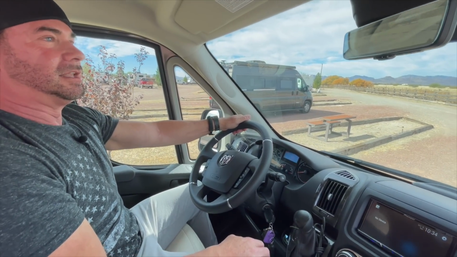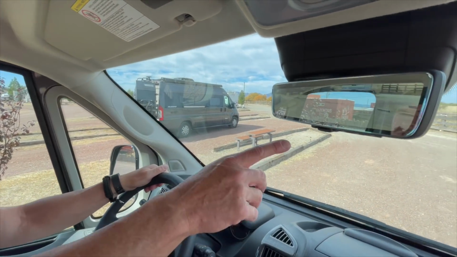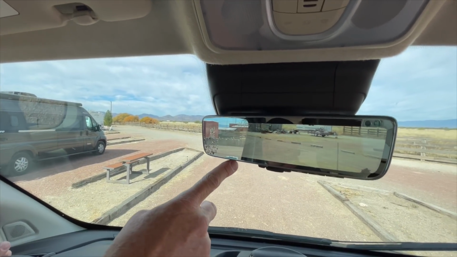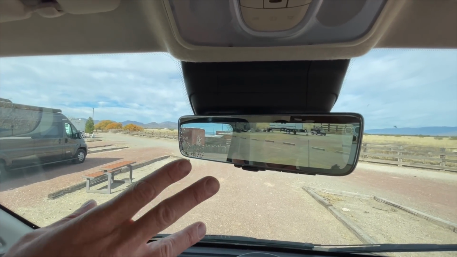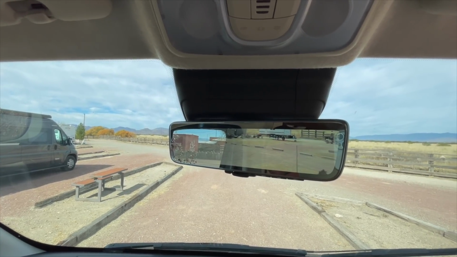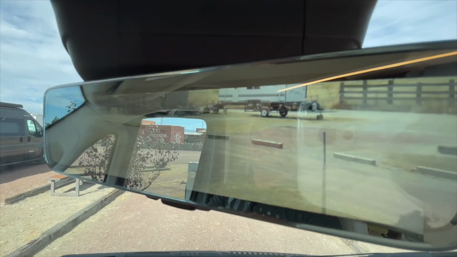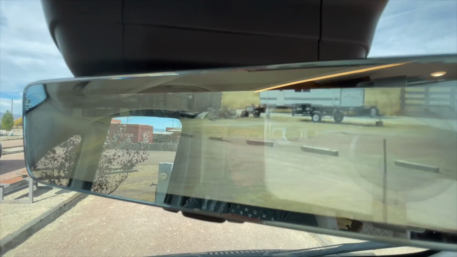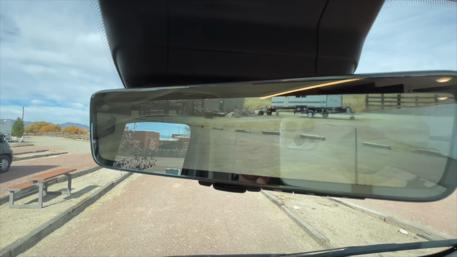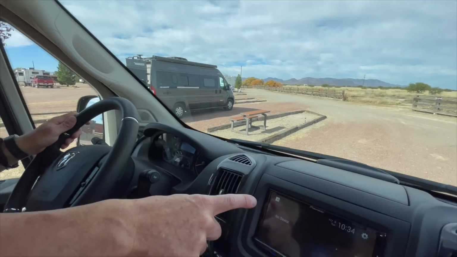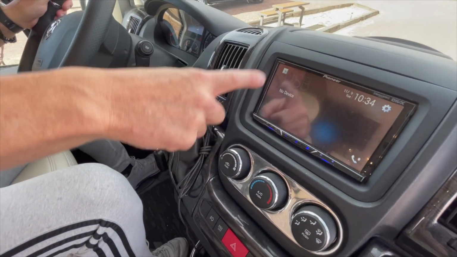So the other thing I love about this model is, if you can see here, when you turn on the ignition, your mirror turns into a wide angle camera and you can see everything behind you. Pretty wide angle. I love that because it's always on. So that's what's behind the van. We actually have two cameras. We have that one, and then when you move into reverse, the guide camera comes up on the monitor.